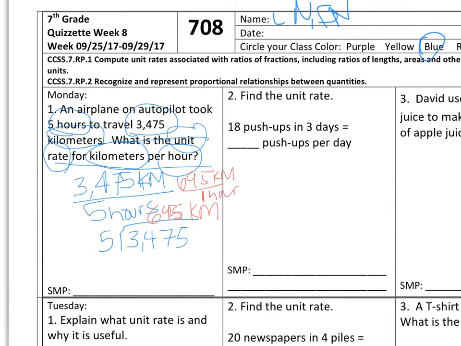Now you would write a complete sentence. The airplane travels 695 kilometers per hour. I don't have room to write it, but please write what I say. The airplane travels 695 kilometers per hour.